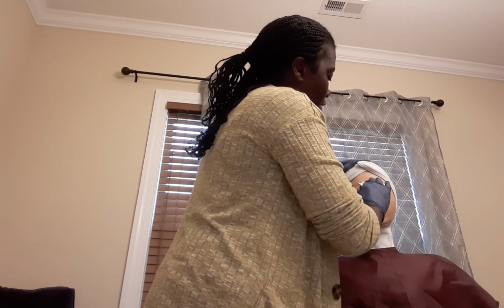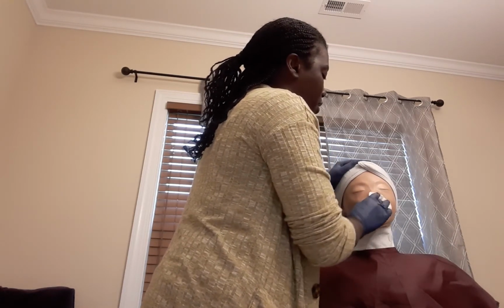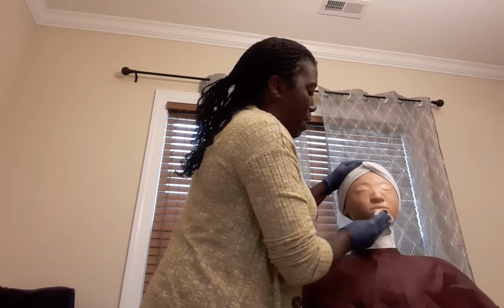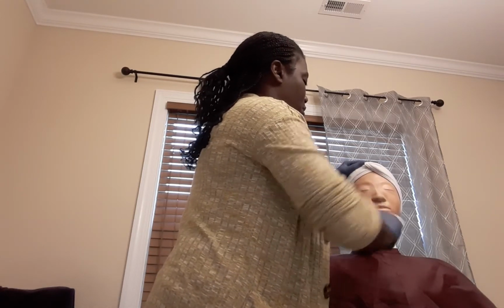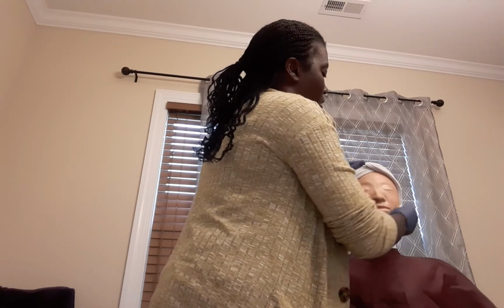Jawline, we're going to clean the face and be mindful of what areas, the eyes, nose, and mouth. So this is a very basic cleansing.